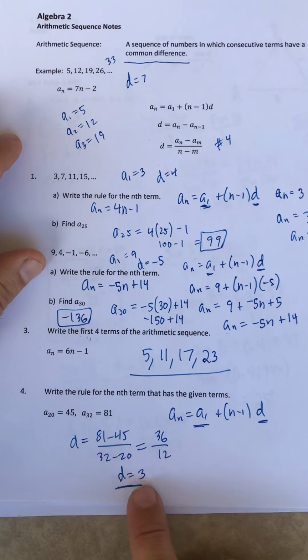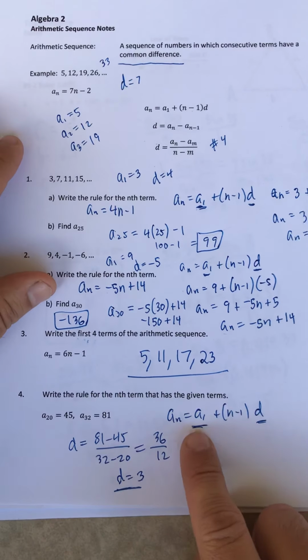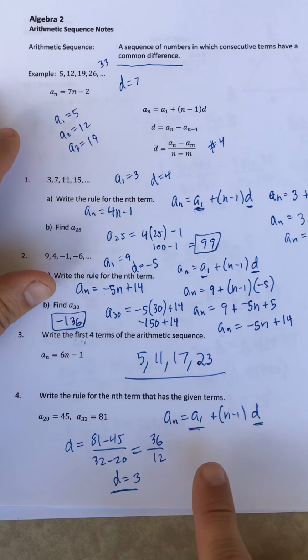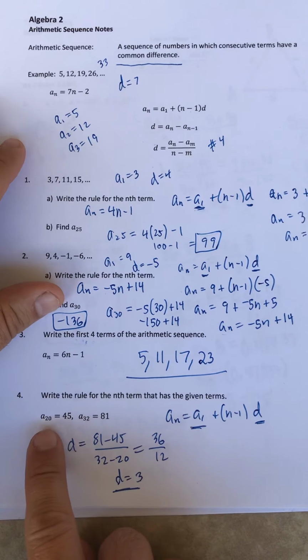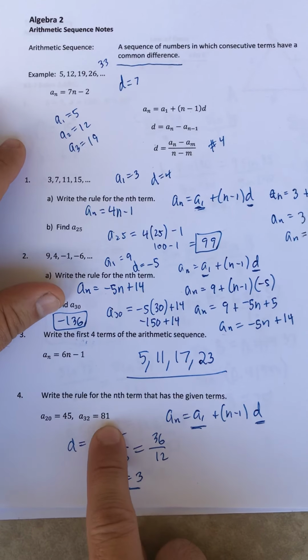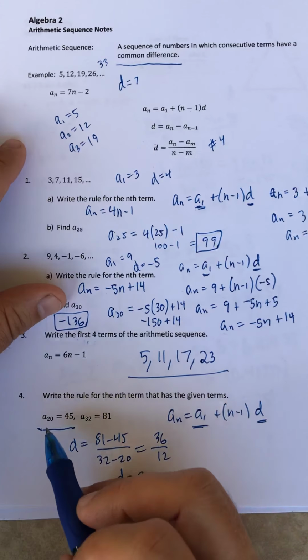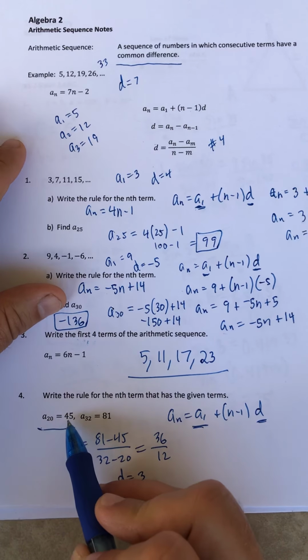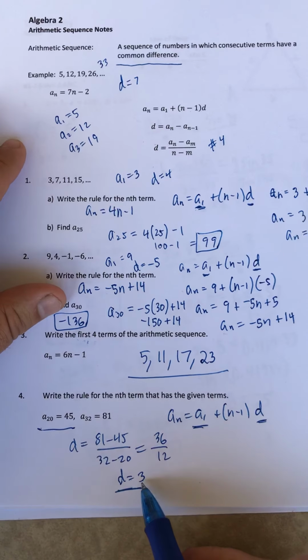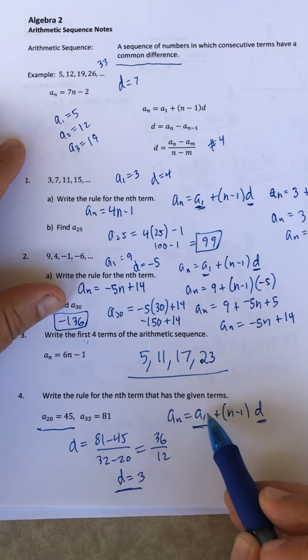Common difference is 3. I still have to find A1. So how am I going to find A1? Well, I know the 20th term is 45, or I know the 32nd term is 81. I'm going to use one of these. I'm going to use this one here. So I know when n is 20, the number term is 45, and I know the common difference is 3. I'm going to plug all that in, and I'm going to solve for A1. This is the hardest part.